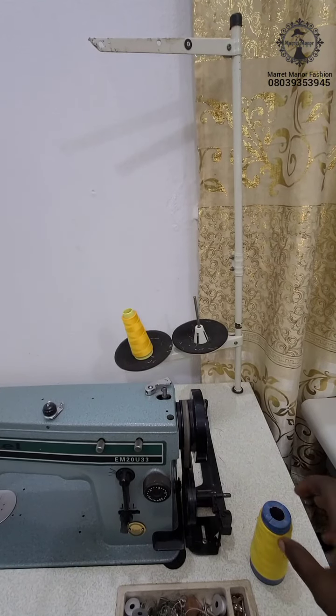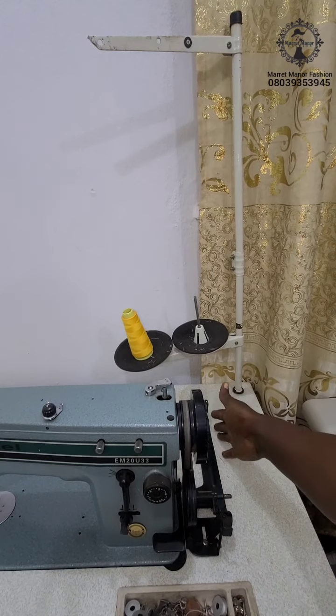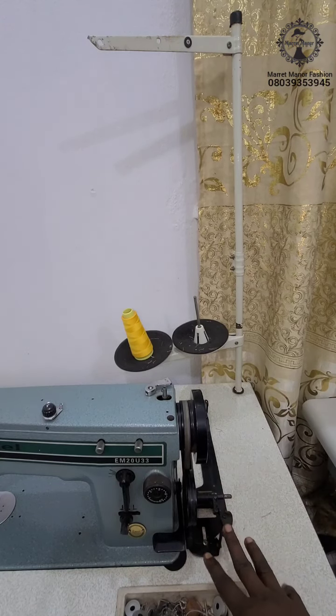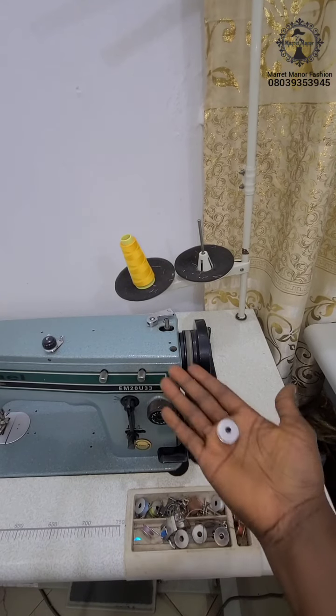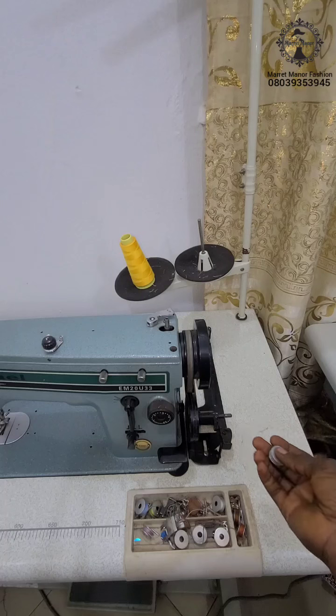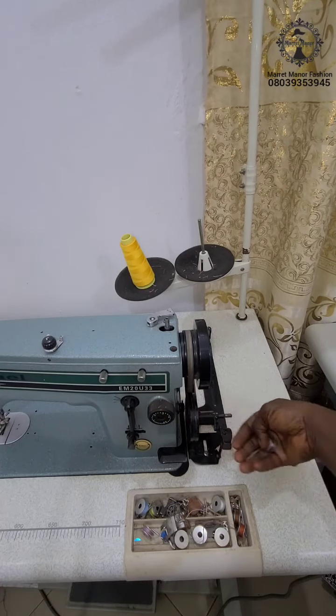So in this video we're going to treat how to use your bobbin winder attachment to wind your bobbin, that's to fill your bobbin thread. So I already have my bobbin here. Now this attachment that comes with your industrial machine is called the bobbin winder.